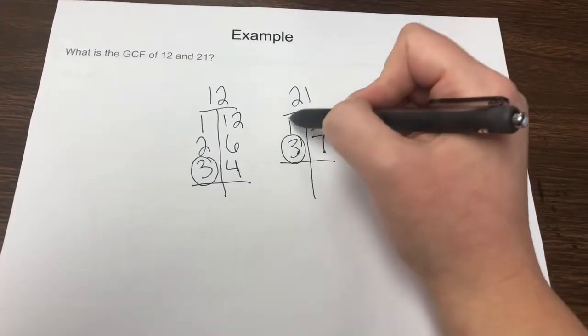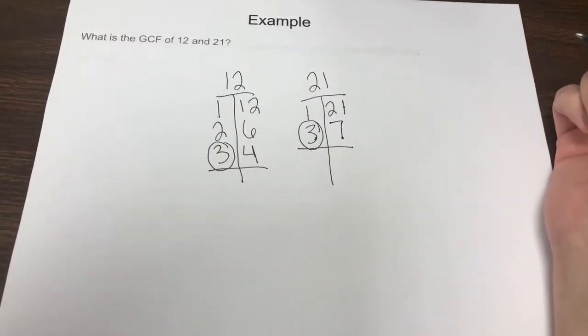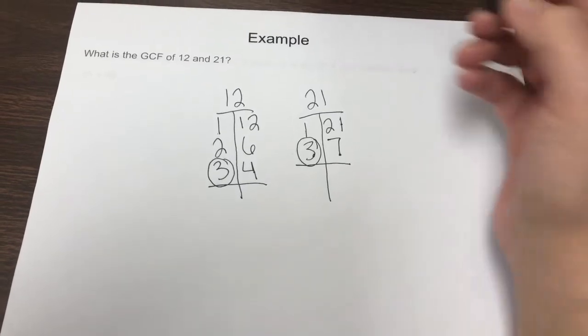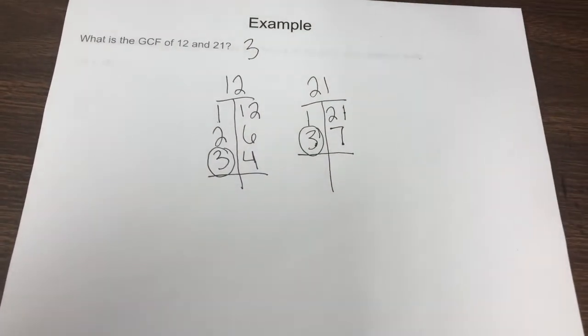Sometimes the greatest common factor will be 1, and that's okay. That's okay if that's the only thing they have in common. What is the GCF of 12 and 21? 3.